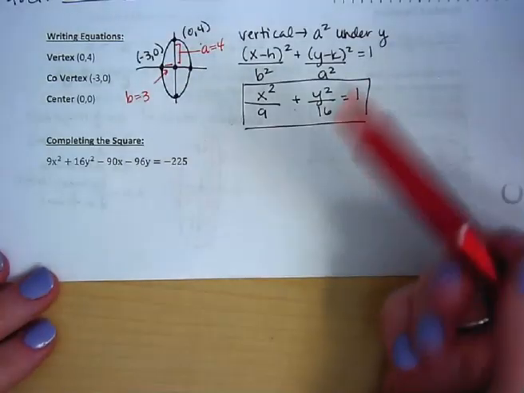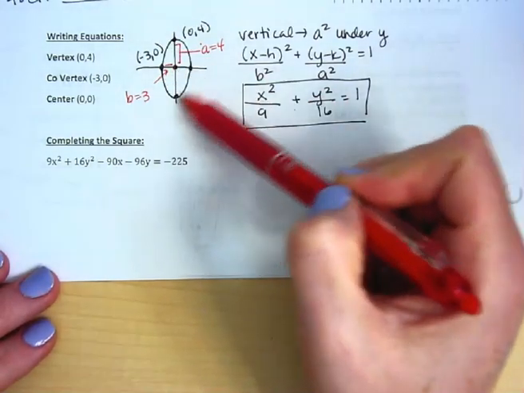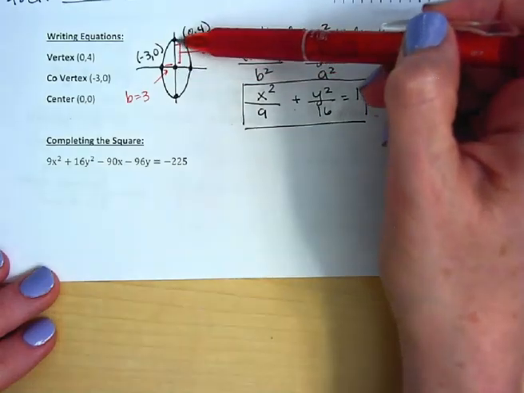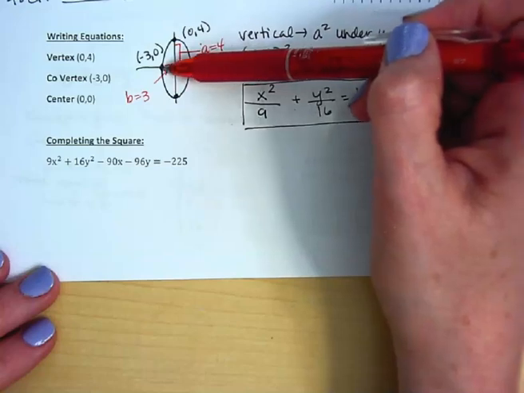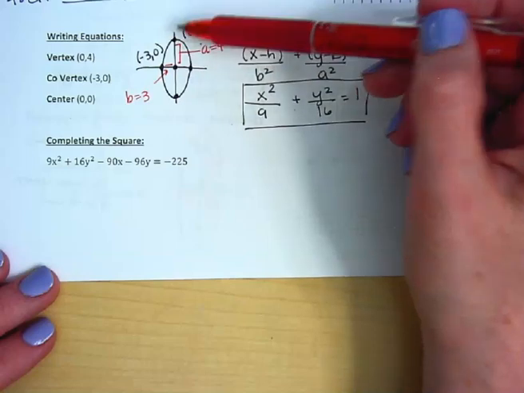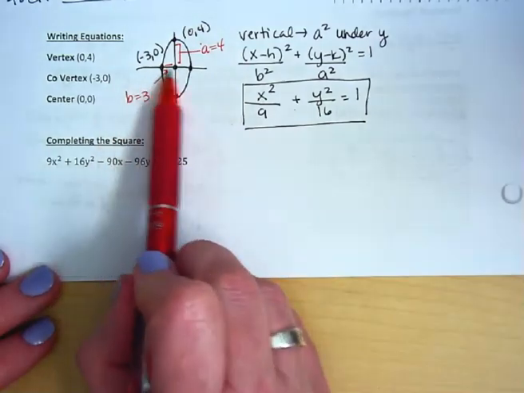All right, I hope you realized that this was a vertical oriented ellipse because the distance from 0 to 4 going up was greater than the distance from 0 to -3. So that means this is our major axis right here. It's the longest length. And then this is my minor axis.